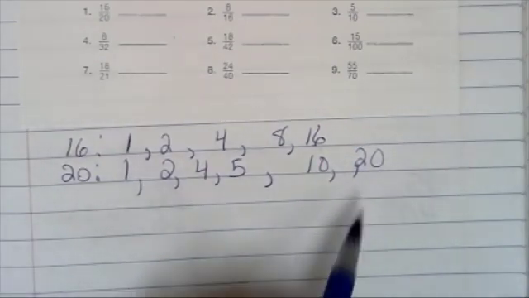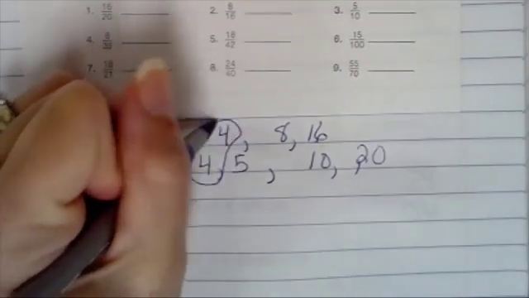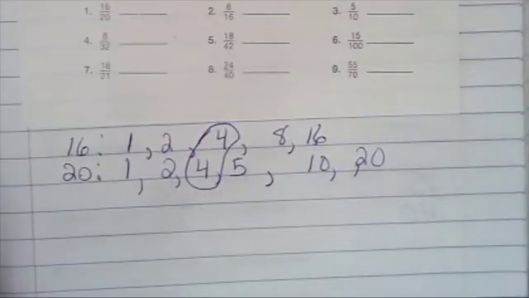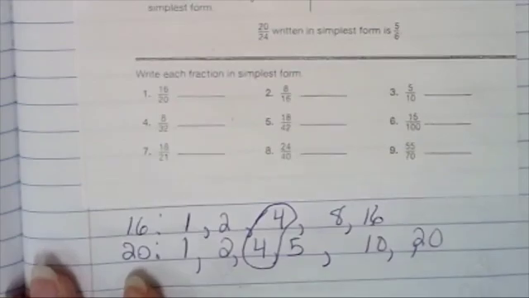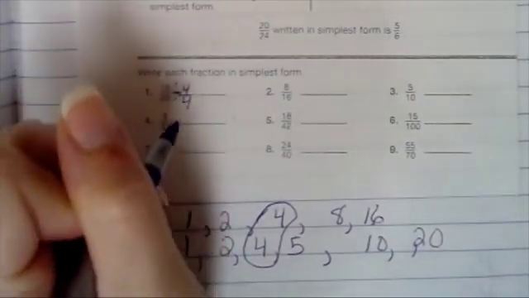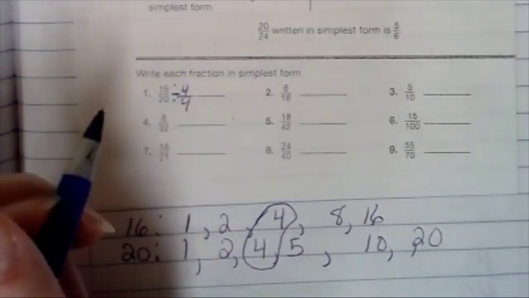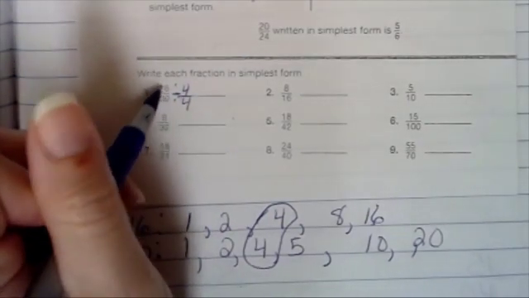What is the greatest number in both lists? 4 is my greatest number. So I can divide the top and the bottom by 4.